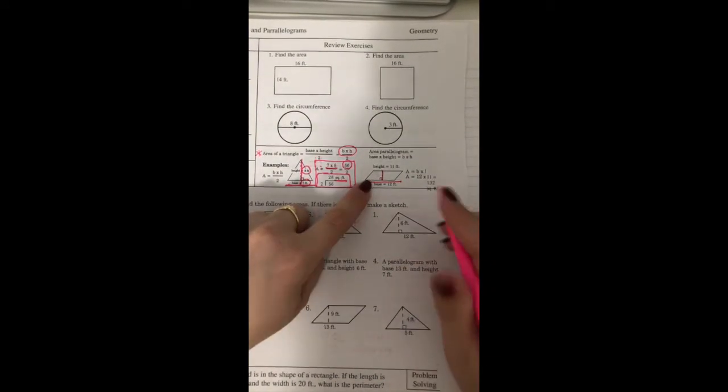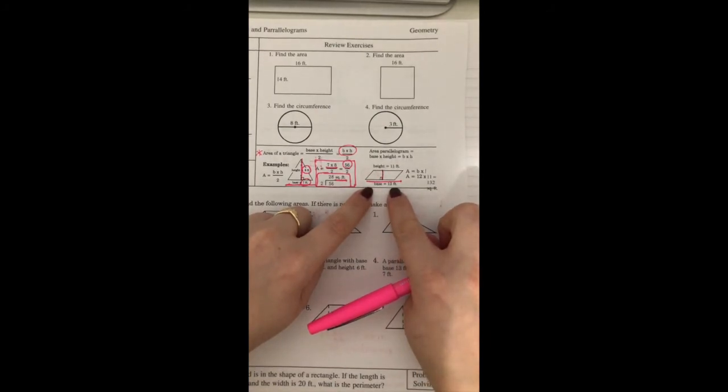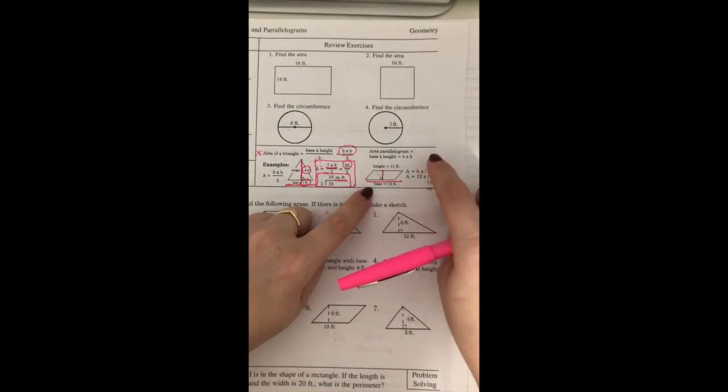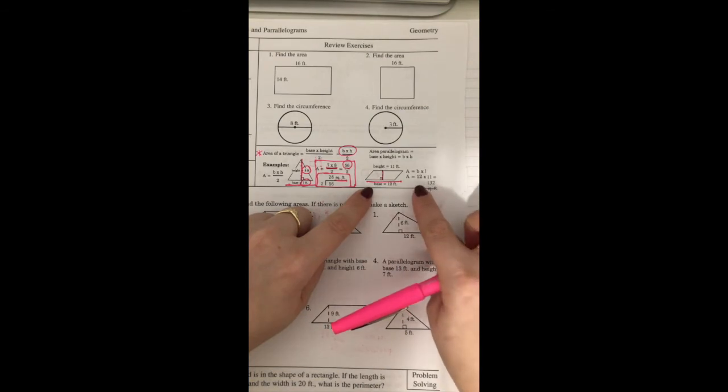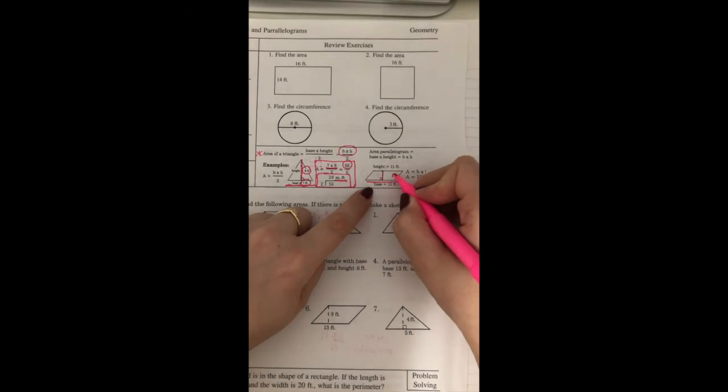In this parallelogram, whether or not it seems like it, the base is 12 feet and the height is 11 feet. So you're simply just multiplying 12 times 11 to get 132. Don't forget you have to add square feet because we're measuring the middle of our shape.